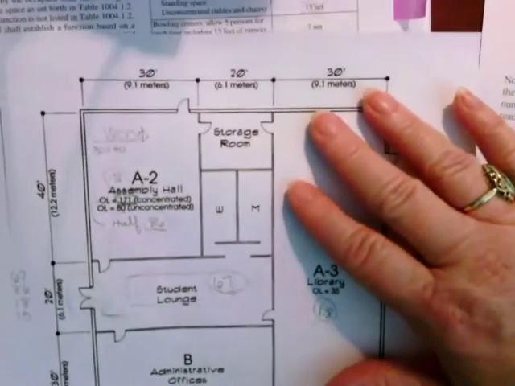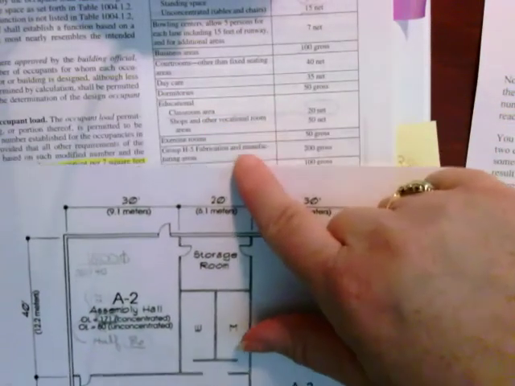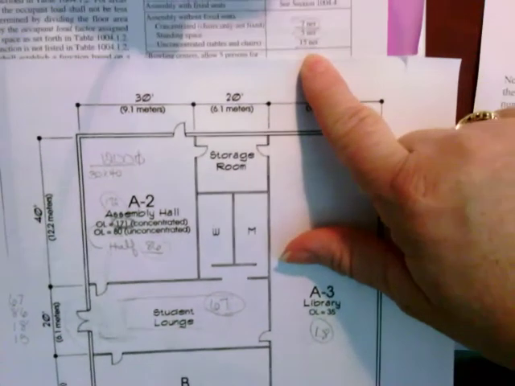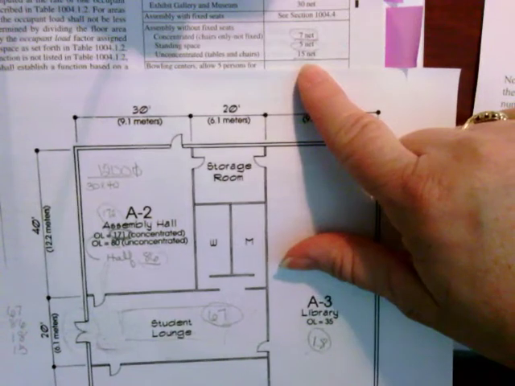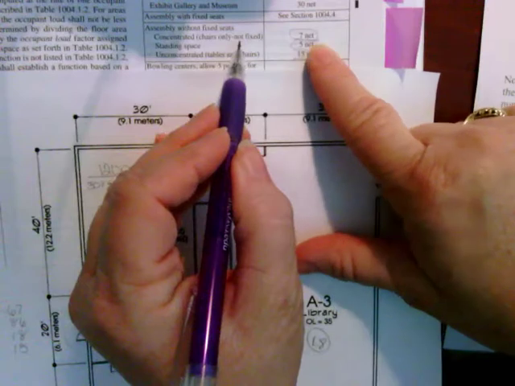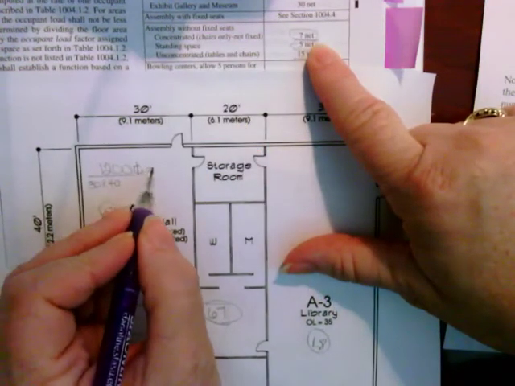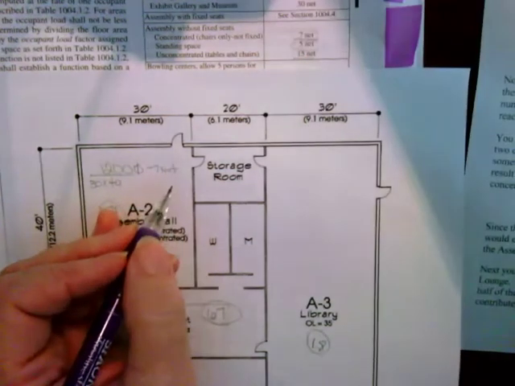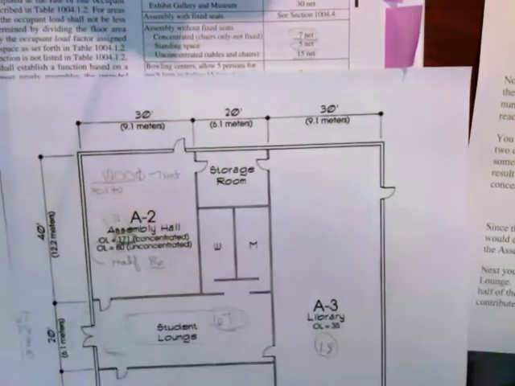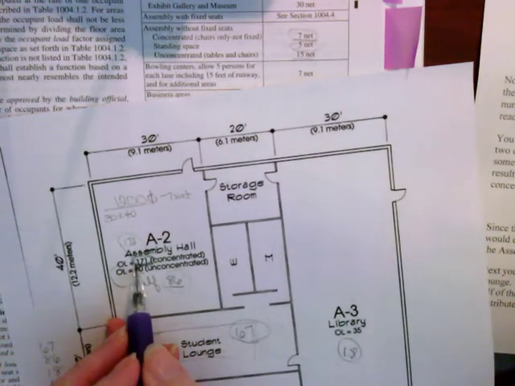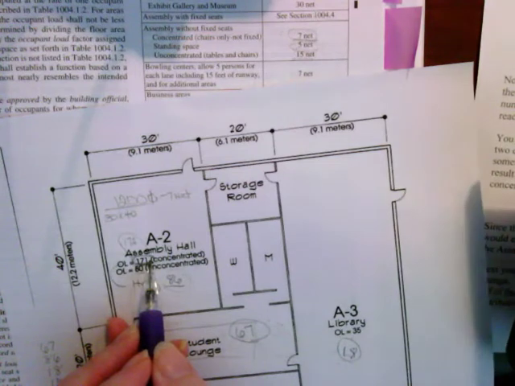Going back down to assembly in the book, if I want to find concentrated, chairs only, then I would take that 1,200 divided by 7 net, which comes up with 171.42.